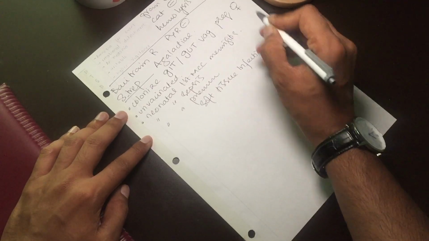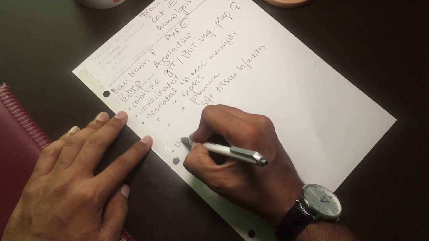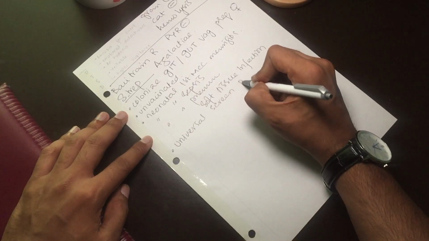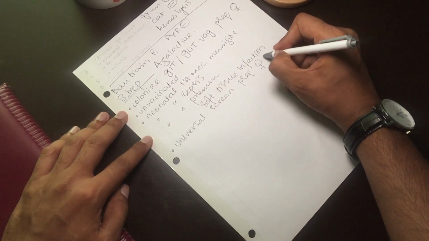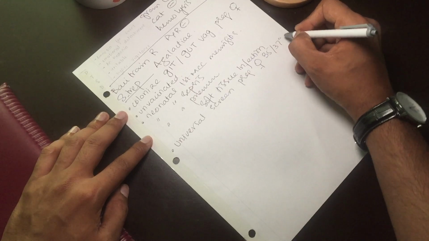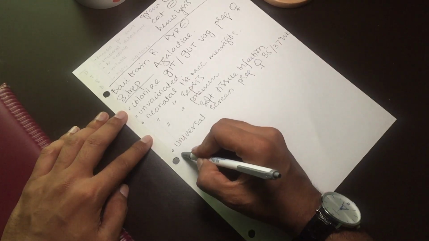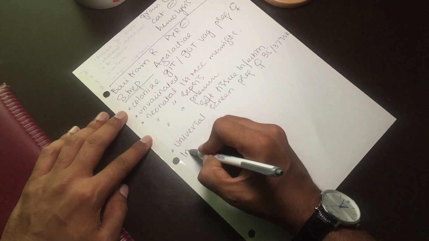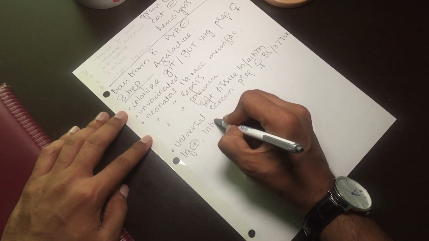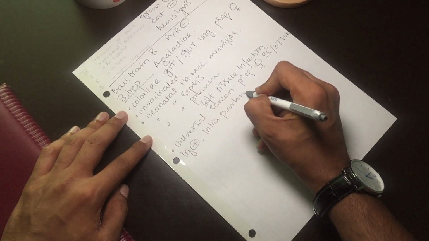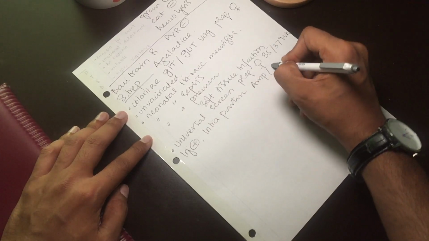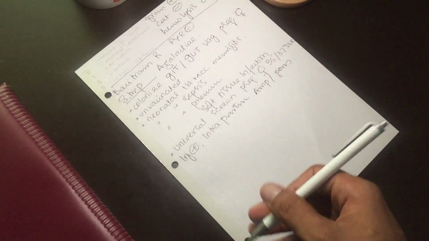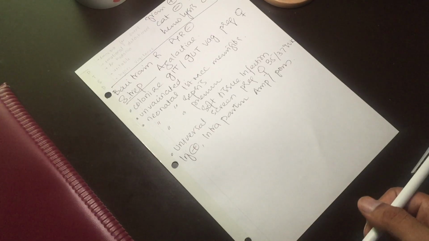So in order to prevent this, there is universal screening of all pregnant females at 35 to 37 weeks of gestation. If they are positive, we give them intrapartum ampicillin or penicillin in order to prevent neonatal meningitis and neonatal sepsis.